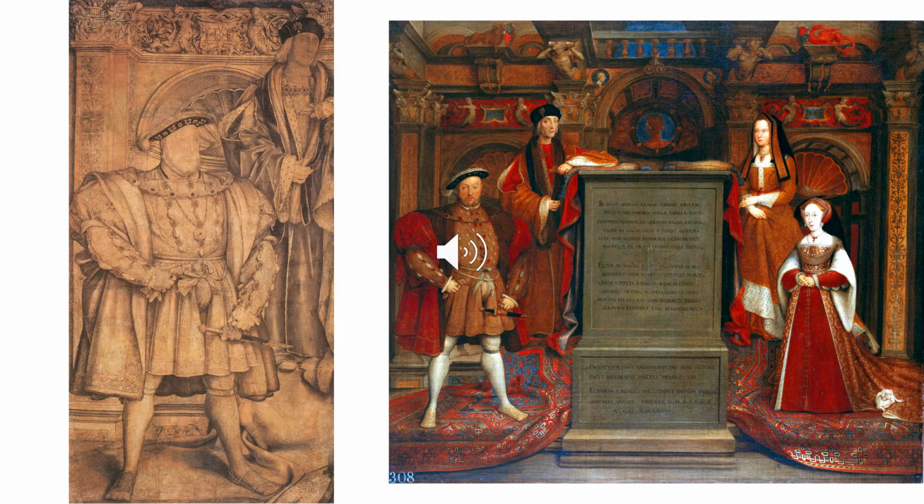And then there is another mention of the painting in 1613 by the Duke of Saxe-Weimar visiting Whitehall, and he commented that there was a room in Whitehall with full-length depictions of Henry VIII and his father, Henry VII.